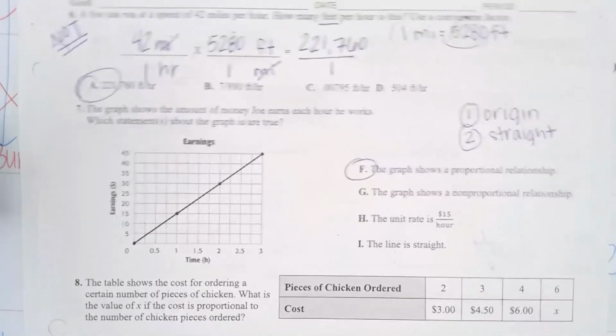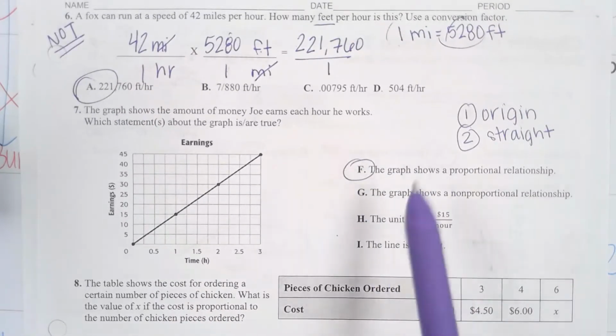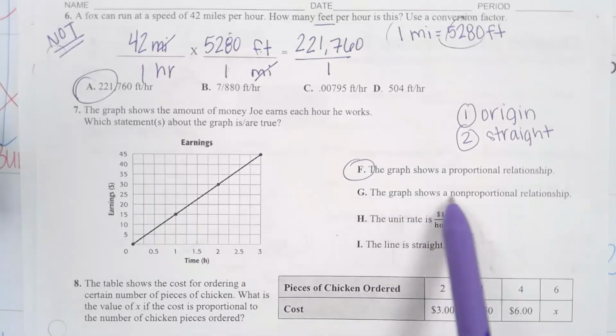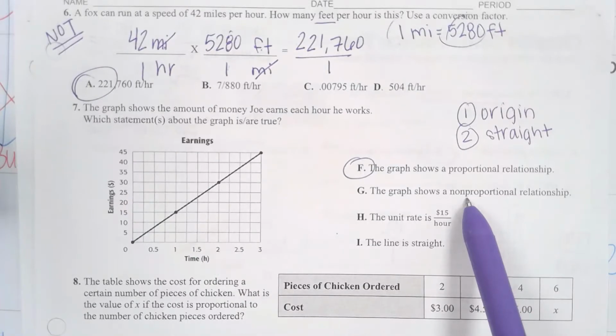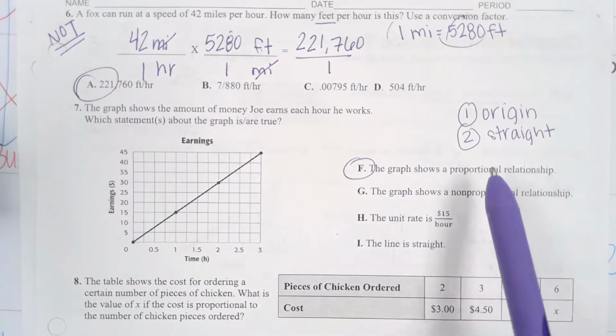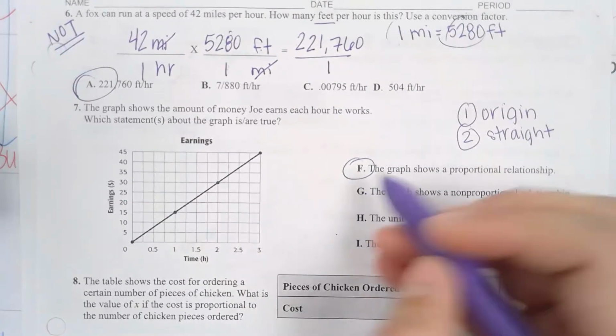So we need to keep going to see if there's any other true statements. So G, the graph shows a non-proportional relationship. Well, we just said that it was proportional, which means that it's not going to be non-proportional. They can't be the same thing at the same time, so it's not G.